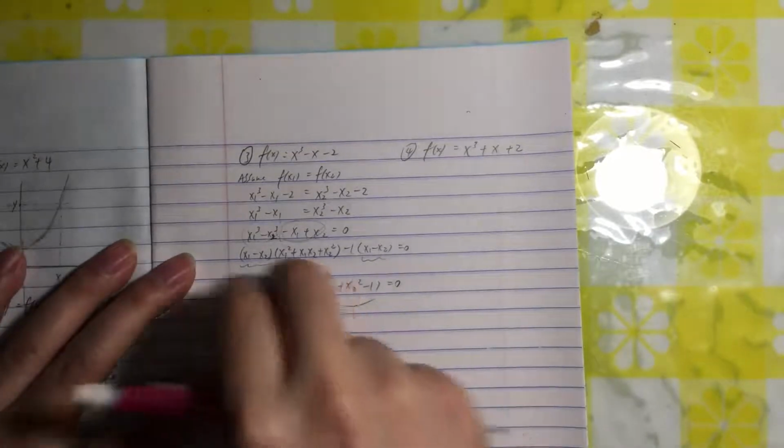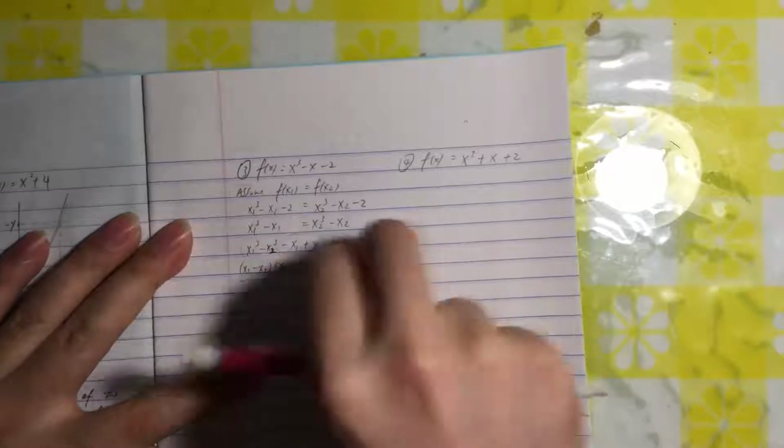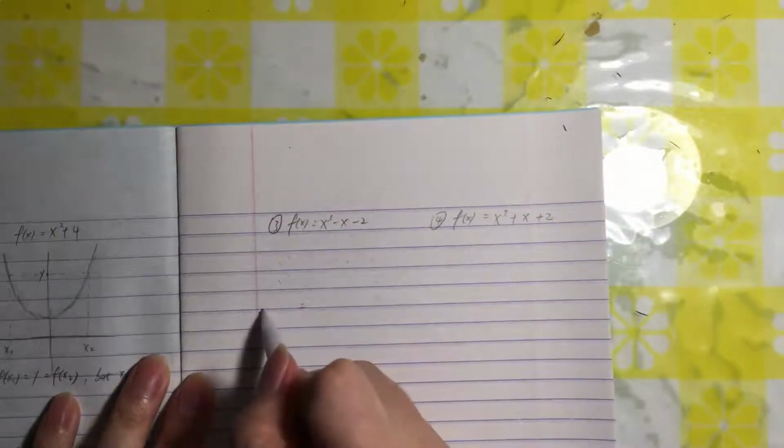So another choice for us is to use the graph. If we graph the function in the calculator, the graph looks like this.